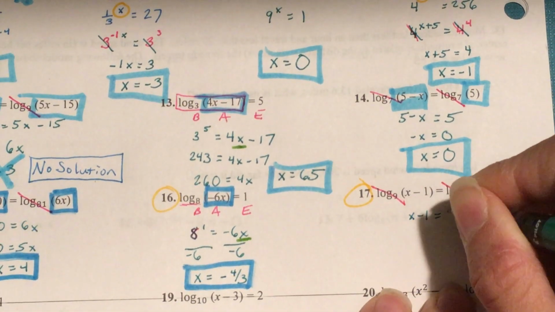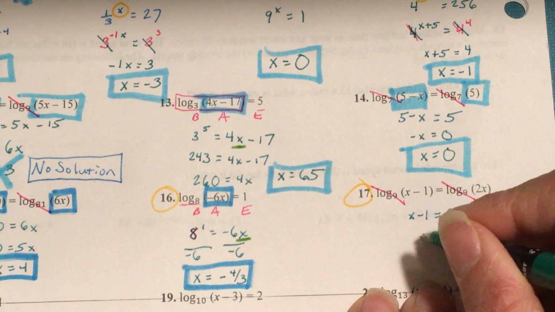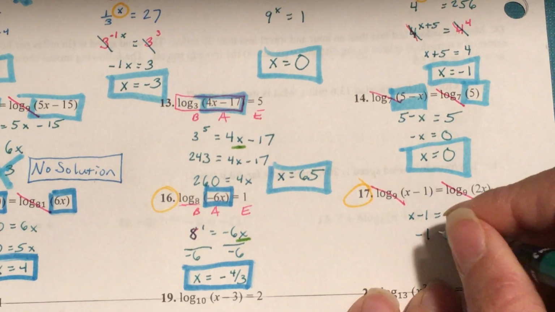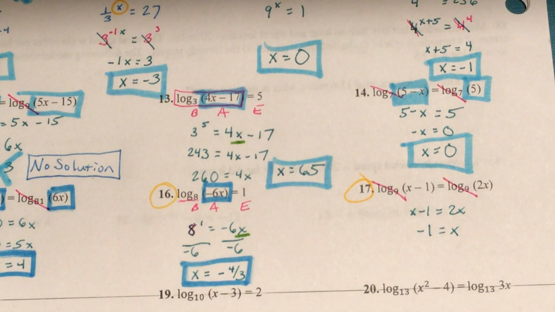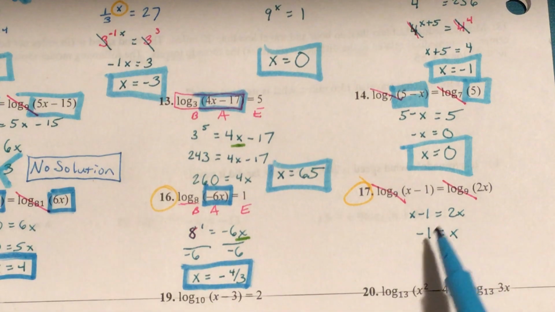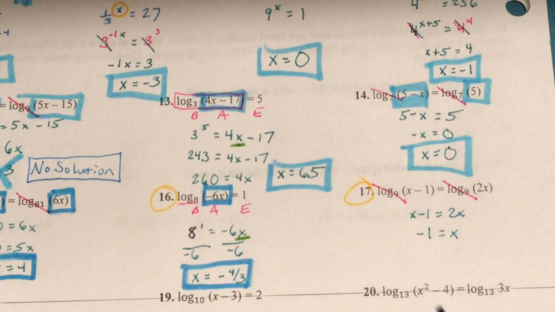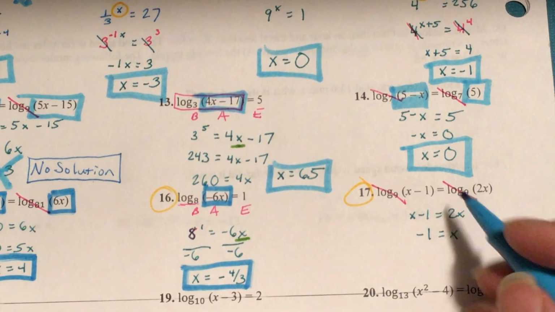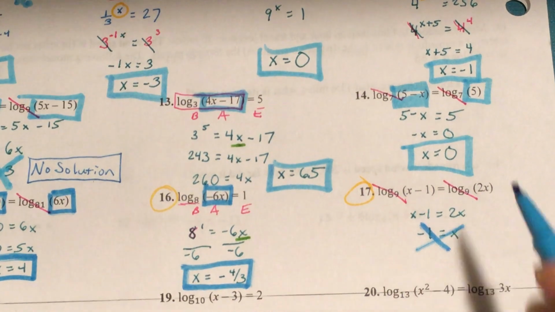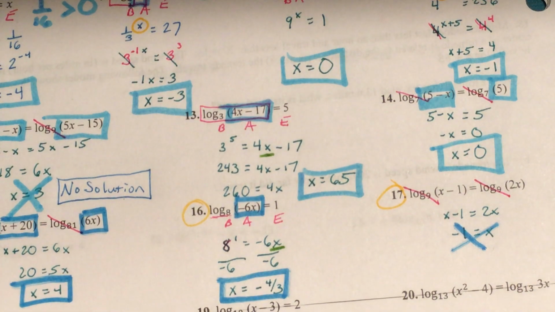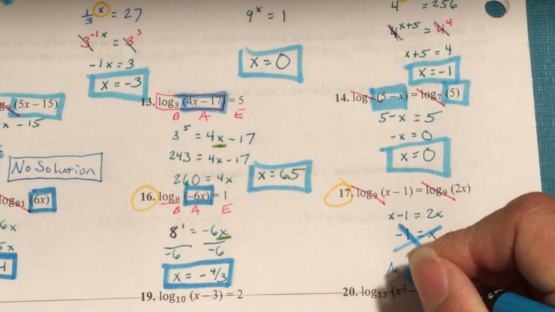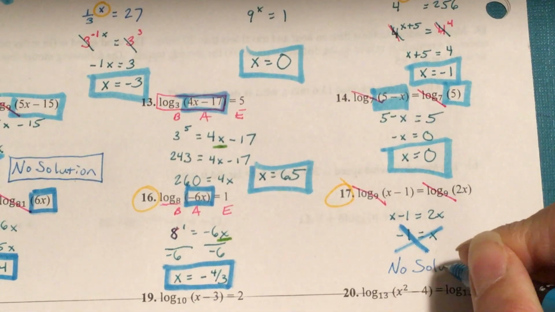X minus 1 equals 2x. So let's see, subtract that x over, that gives me x equals negative 1. But before I put a box around it, we have to check for extraneous solutions. So is negative 1 minus 1 greater than 0? Oh, nope, negative 2 is not greater than 0. So that solution didn't work. So the actual answer to this problem is there isn't one. No solution.